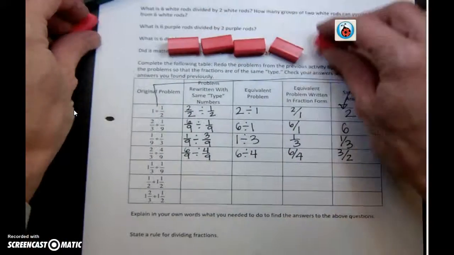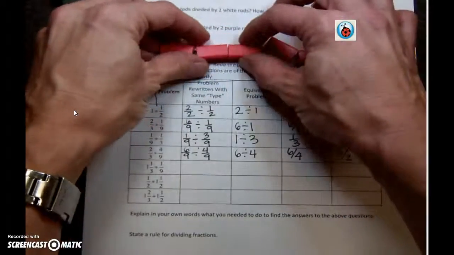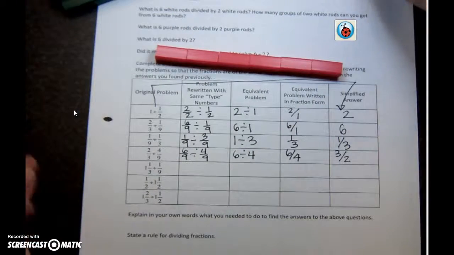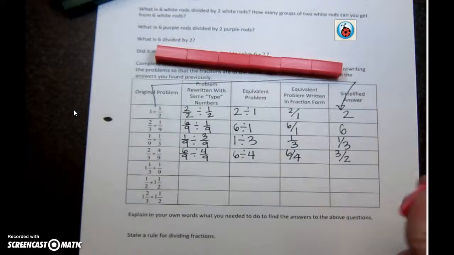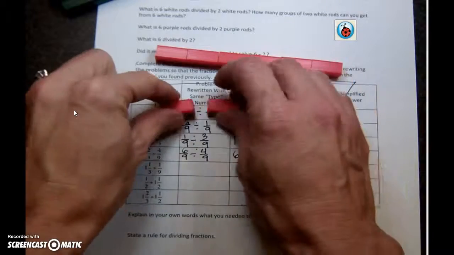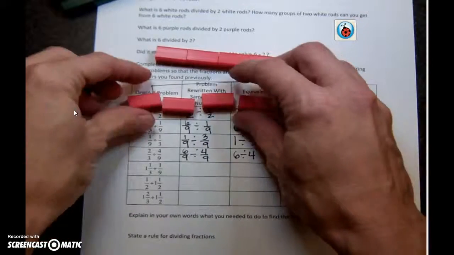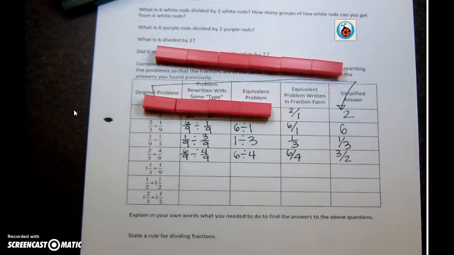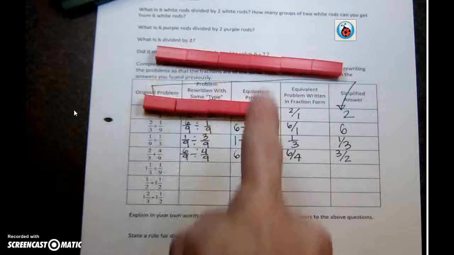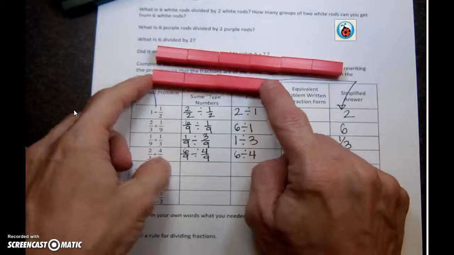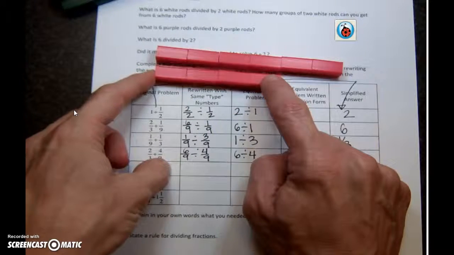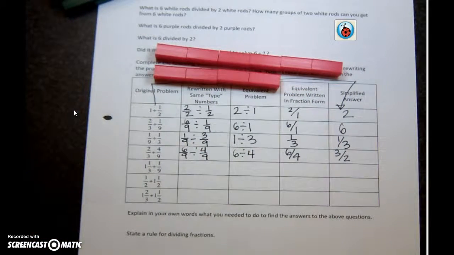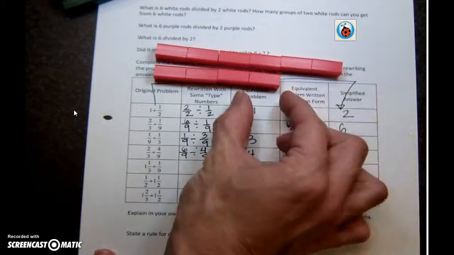So again, if we want to do it with the Cuisenaire rods, I just think this is really powerful. Here's our 6/9. So if I want to do 6/9 divided by 4/9, here's my 4/9. I want to know how many copies of this 4/9 will fit in 6/9. Well, I can fit one whole copy of 4/9 in there, but then I can only fit another half of a copy of 4/9.